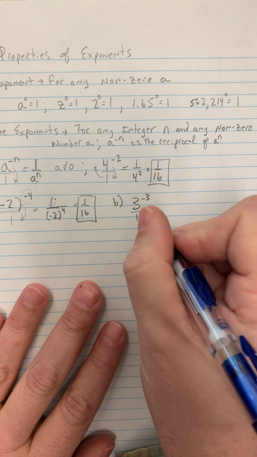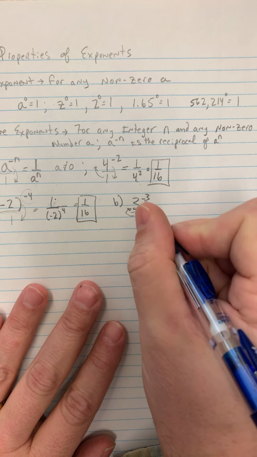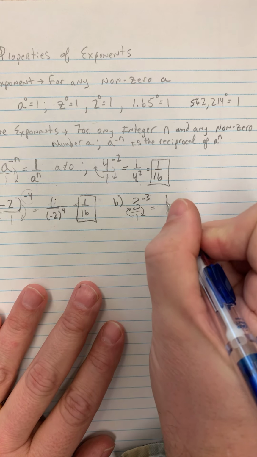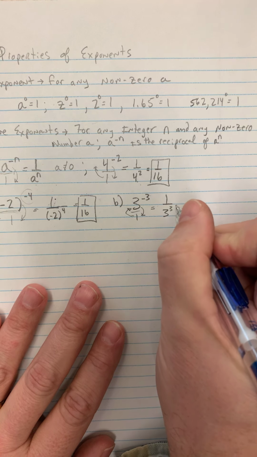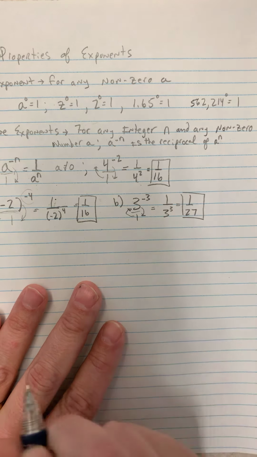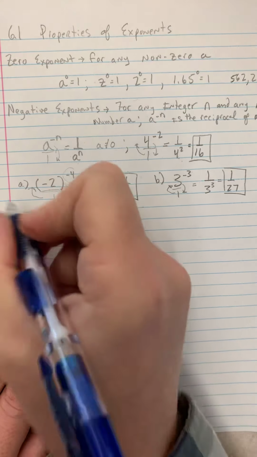Remember, that's over 1. I get rid of that negative exponent by taking the reciprocal, moving it down below the fraction bar. So that becomes 1 over 3 cubed. And that's where that 1/27th comes from. Letter C.